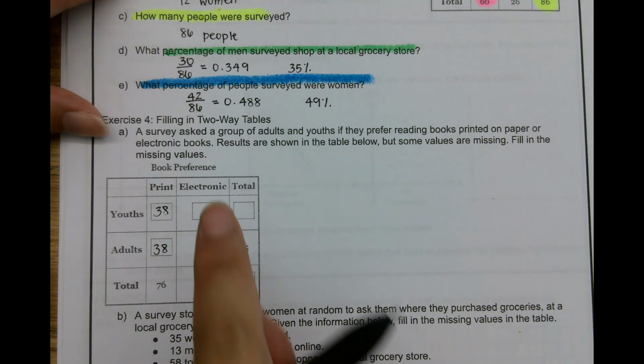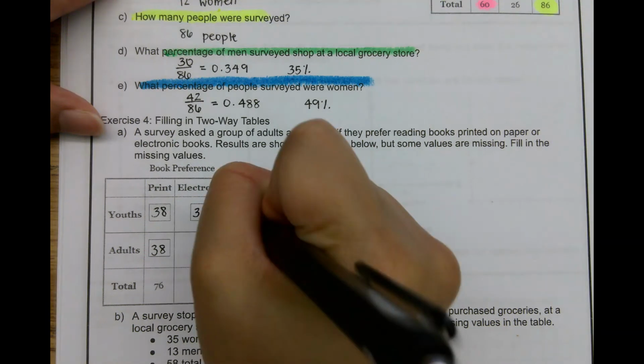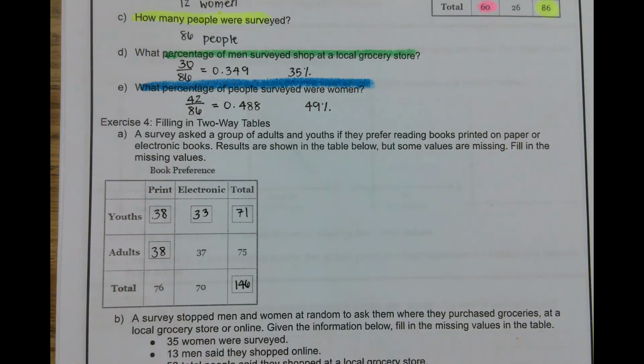70 people total prefer electronic books. 37 of those people were adults. That gives me the youths. There are 33 youths. And then up to you, you can either do 146 minus 75 to get this number, or you can do 38 plus 33, 71 plus 75, 146. Youths, adults, total people. Or you can do youths who prefer print, youths who prefer electronic, total amount of youths. Either way. Okay, so we're going to do another one, except this time it is completely blank.